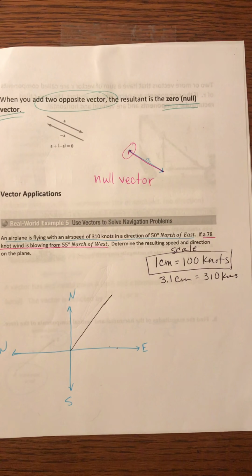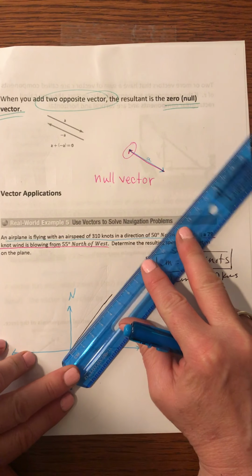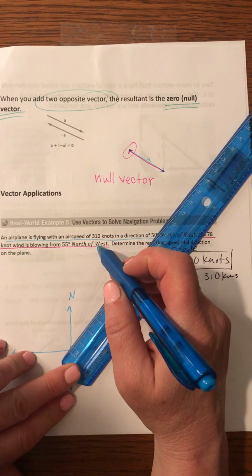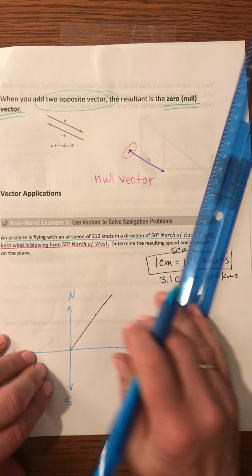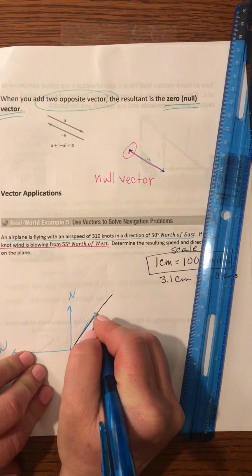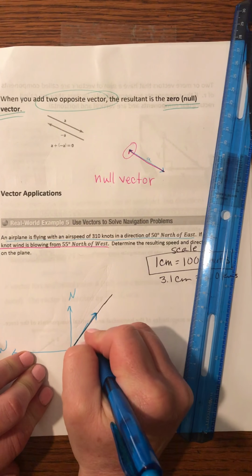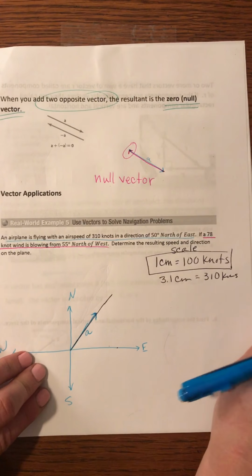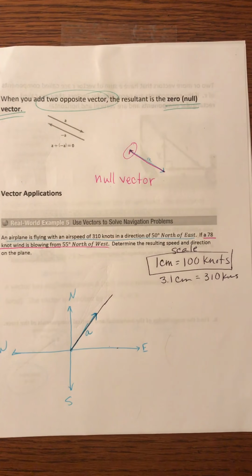And I want to measure out 3.1. So this is my vector for the plane. I'm just going to call this vector A for airplane. And I'm actually going to use the triangle method here.